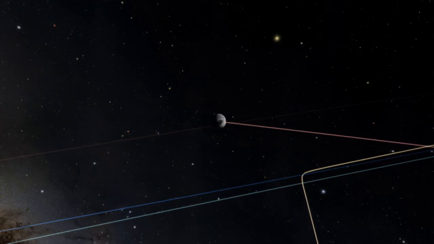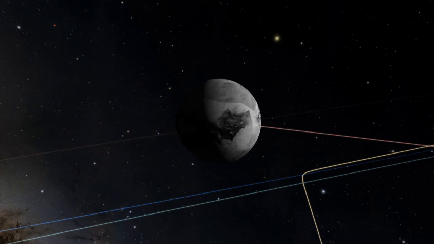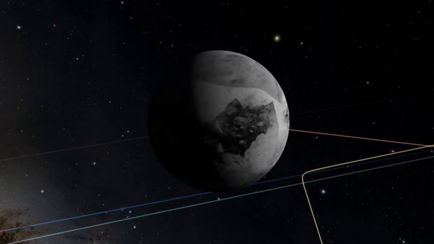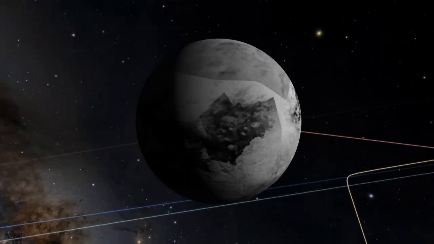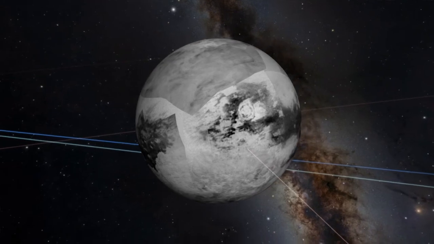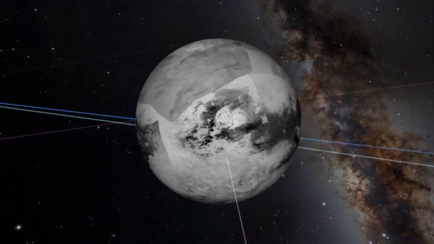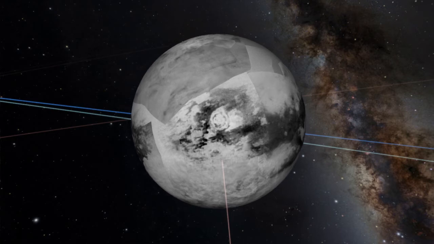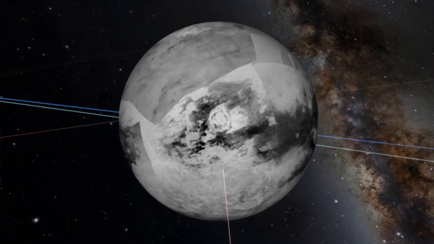So Titan is an interesting moon because it is the only moon with a thick atmosphere. But it's not an atmosphere like we know. It's an atmosphere of nitrogen and methane and ammonia and things like that. But what's also really interesting about Titan is it has liquid on its surface.